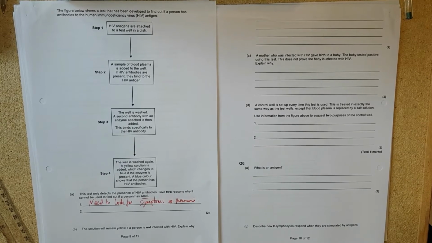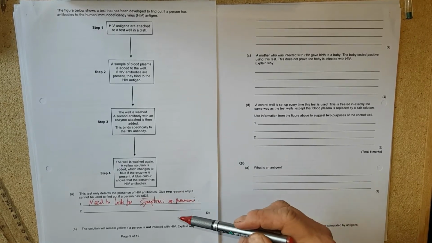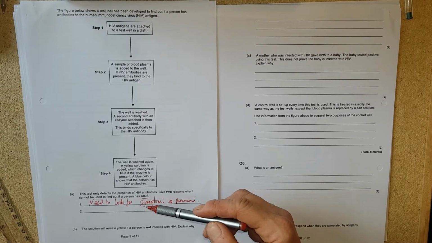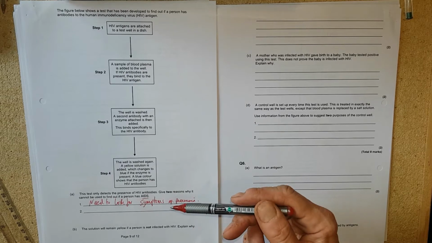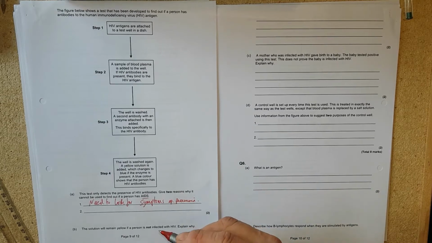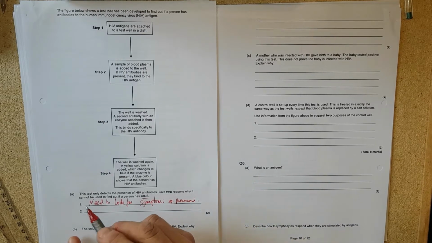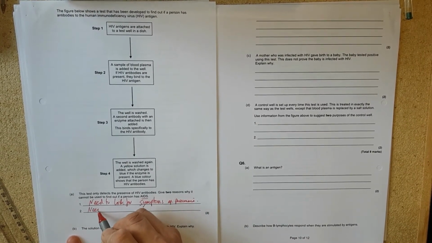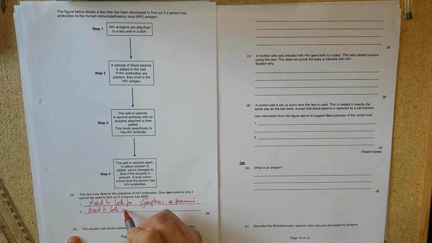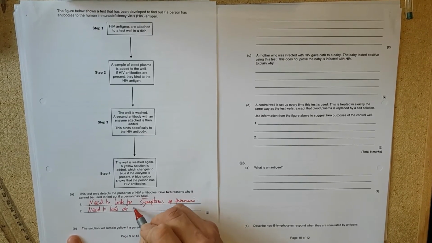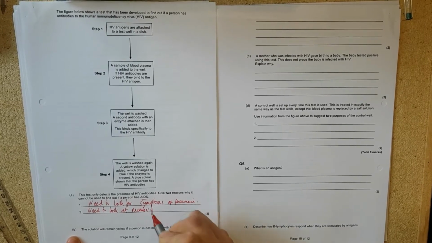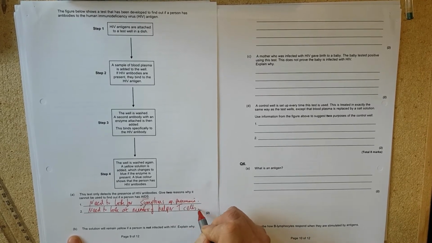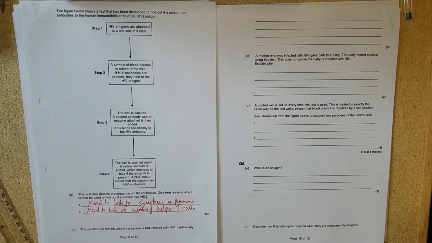And then another way is to look at the cells. You know that AIDS reduces the number of helper T cells. So that's what you'd be looking for, as those are destroyed. So need to look at the number of helper T cells. Those would be reduced.